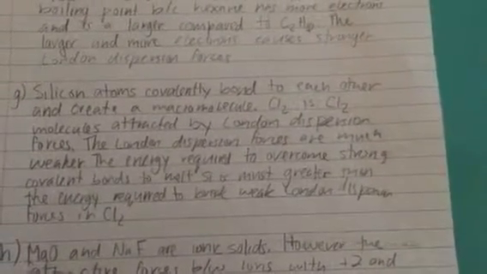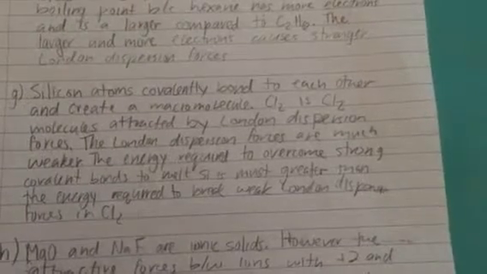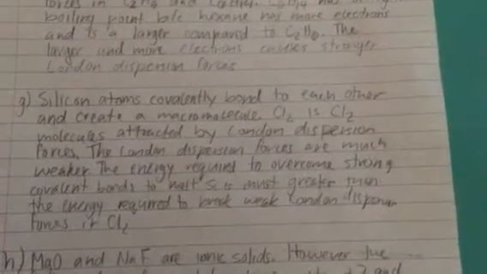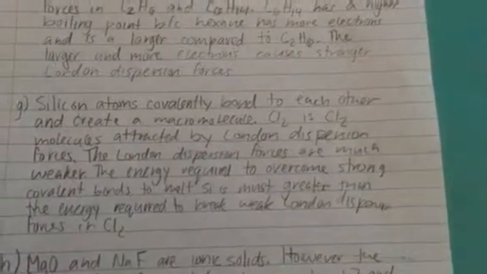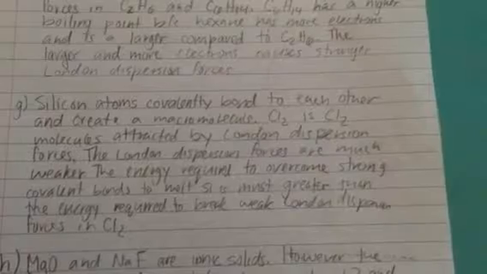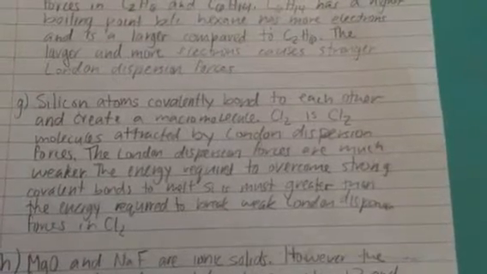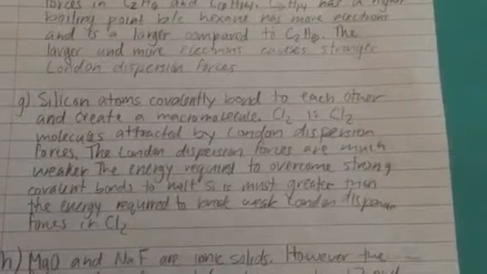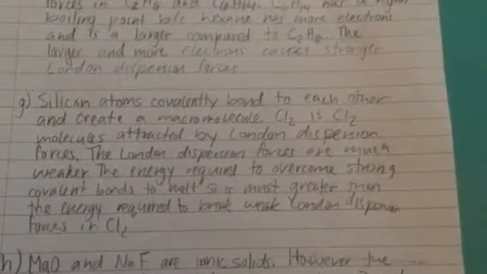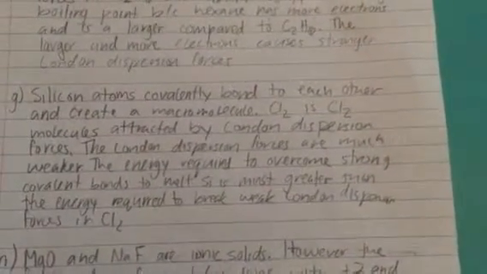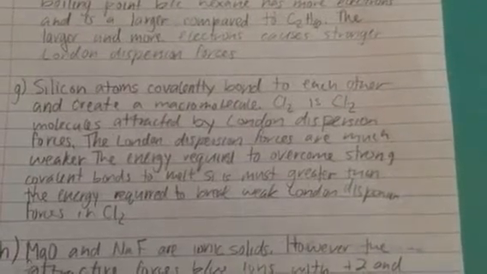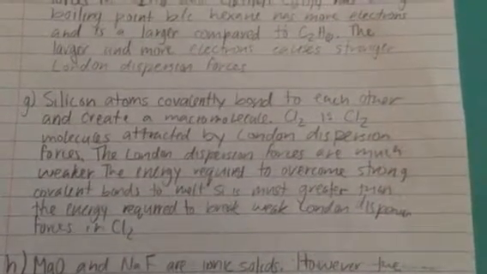And then Cl2, on the other hand, is just two chlorine atoms bonded together covalently, and those molecules are attracted by London dispersion forces. So those small little molecules aren't very closely attracted. These London dispersion forces are much weaker than the covalent bonds the Cl atoms bond together with. So the energy to overcome the strong covalent bonds to melt Si is much greater than the energy required to break the weak London dispersion forces in Cl2.